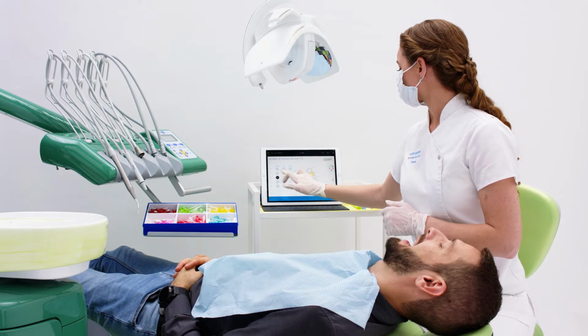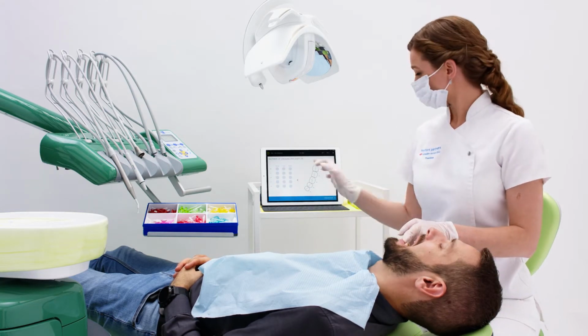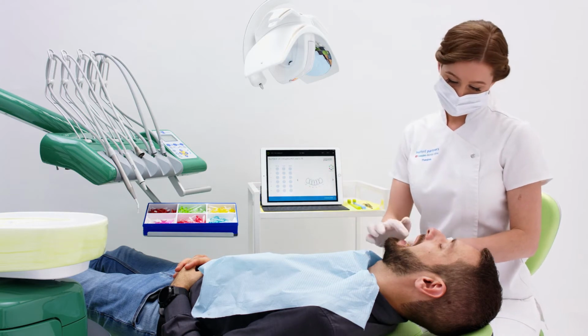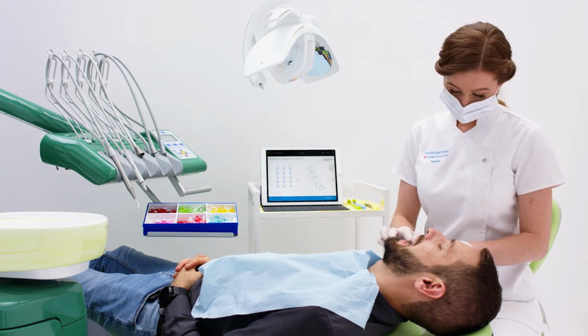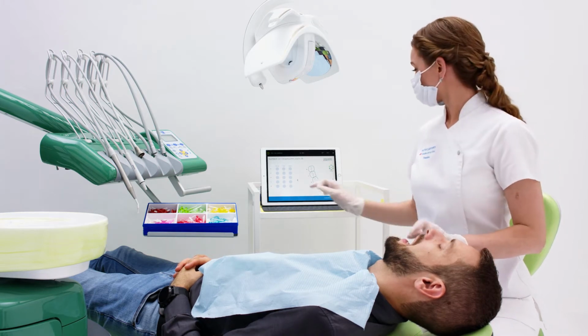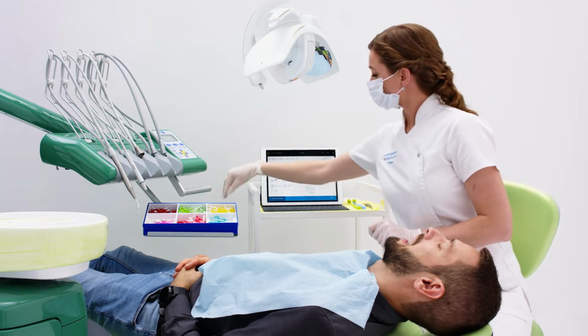I input into Bob any missing teeth, crowns and/or implants. This information is saved, and on future Bob sessions it will only be necessary to input any changes. I then start a new Bob score.